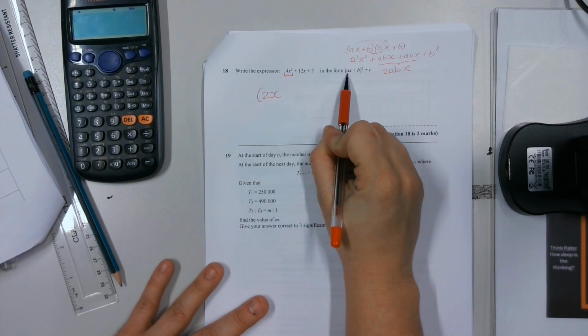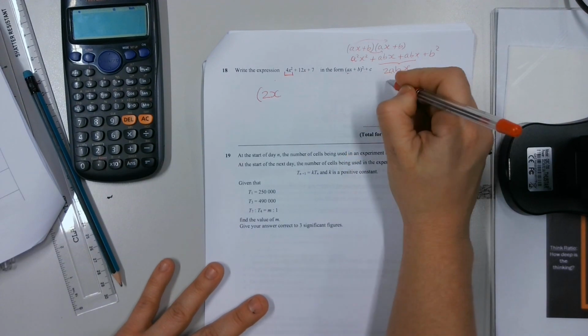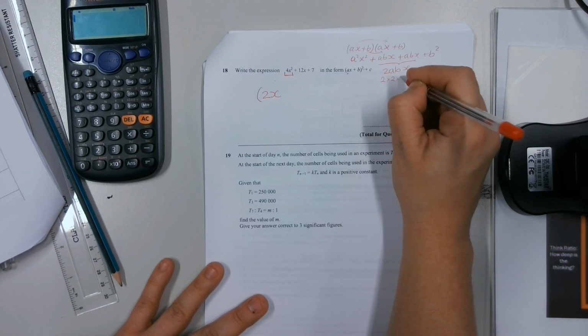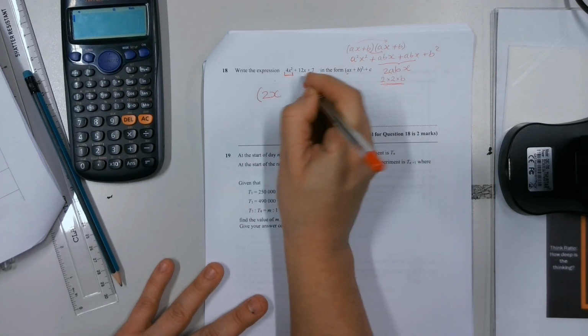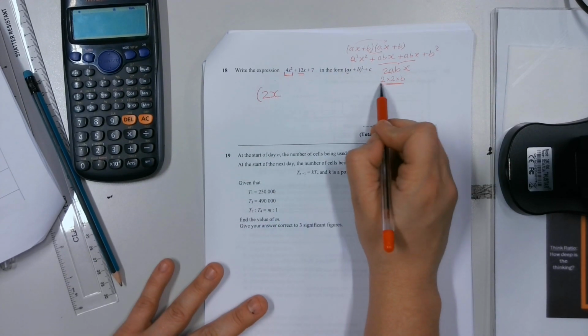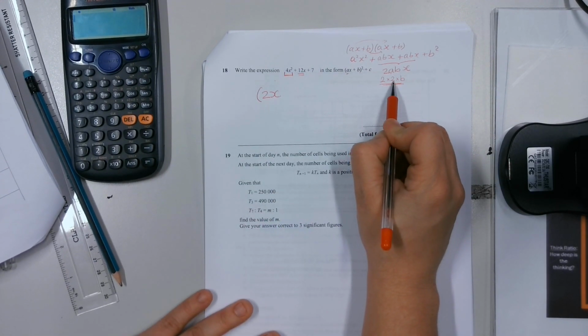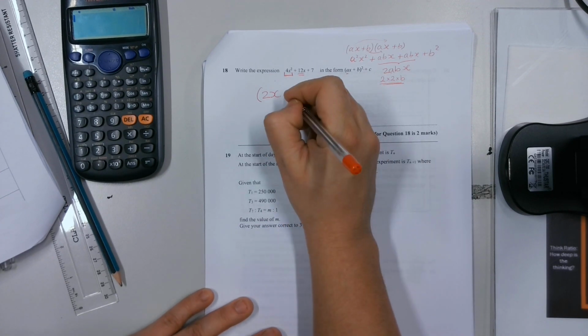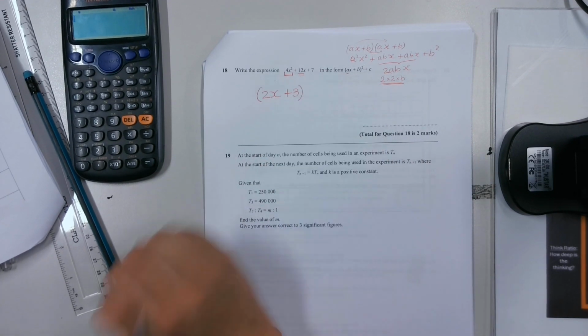Now if my a is 2 already, 2 times 2 times b should give me 12. So 2 times 2 already gives me 4, times 3 is going to give me 12.